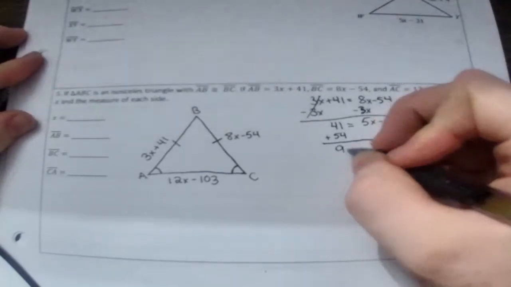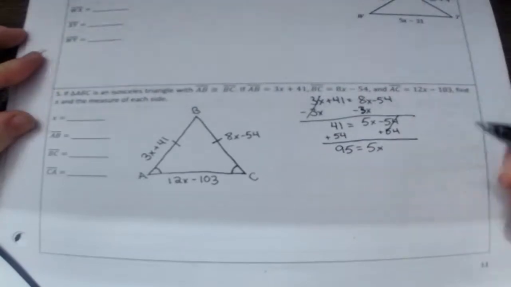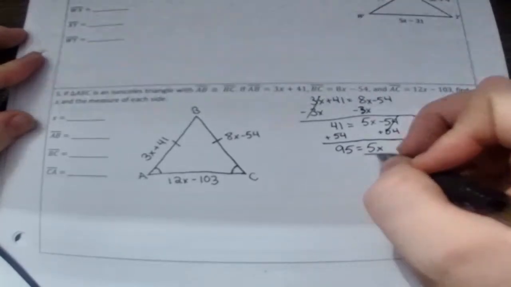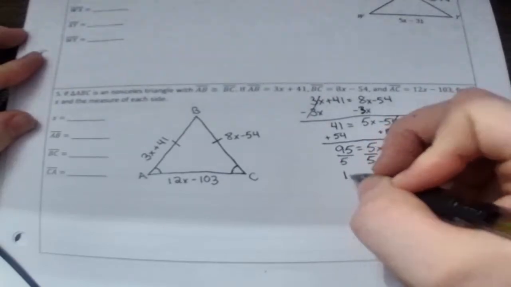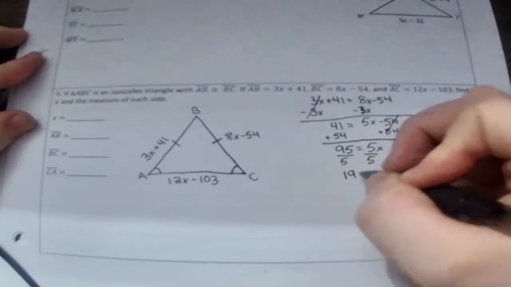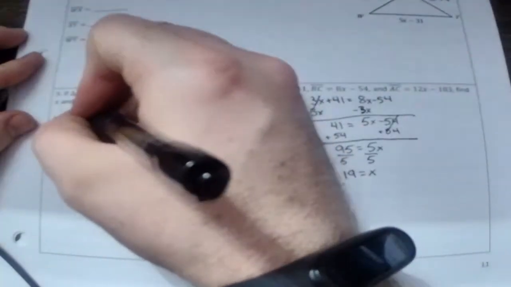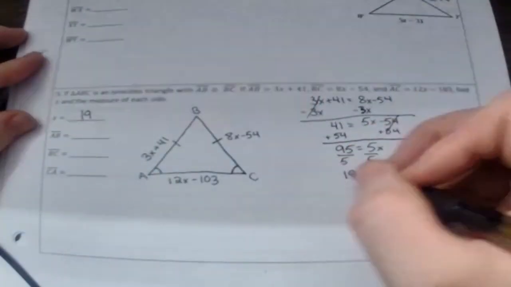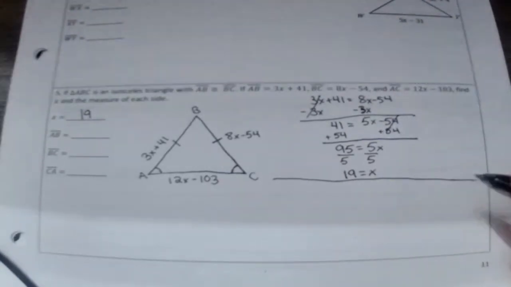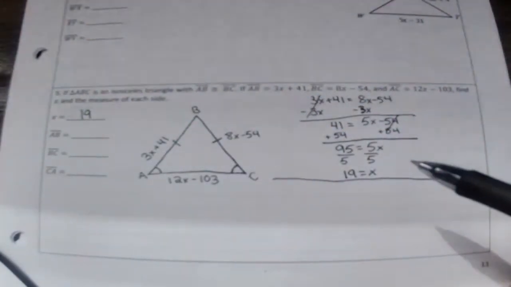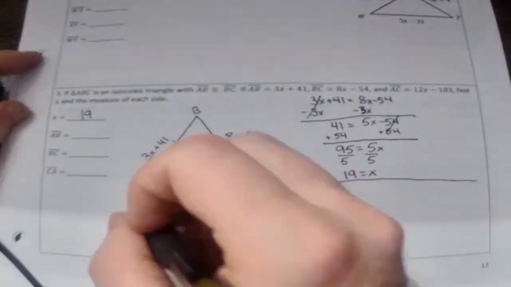And you get 95 equals 5x. Divide both sides by 5, and we get 19 equals x. So x is equal to 19. So now that we know that, let's just go ahead and plug them into each one to see if we got the correct answer.